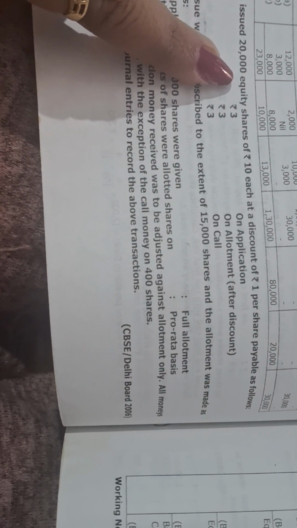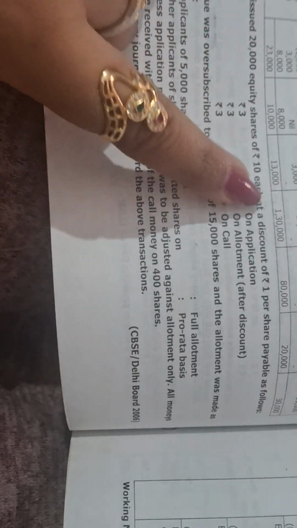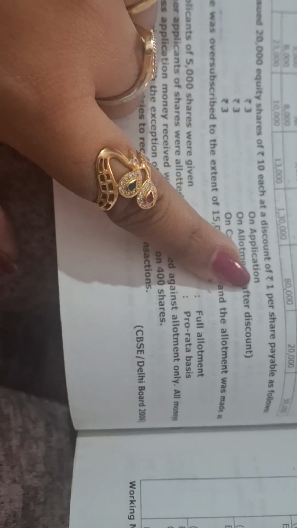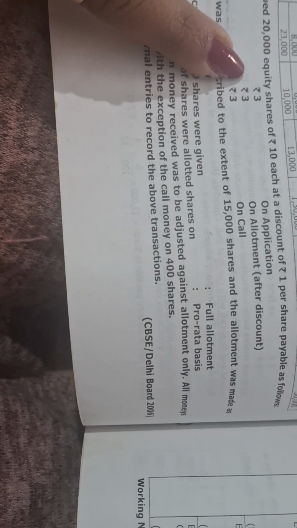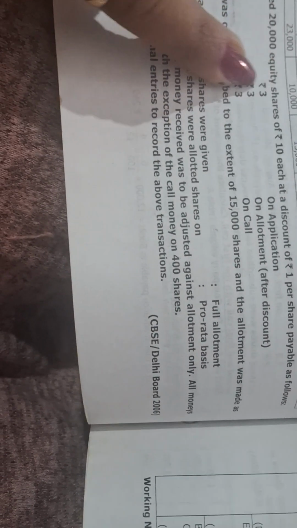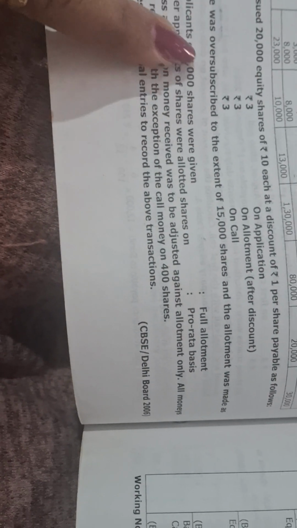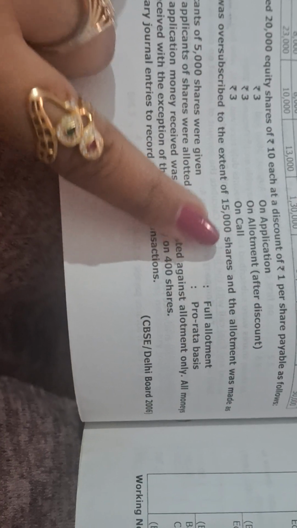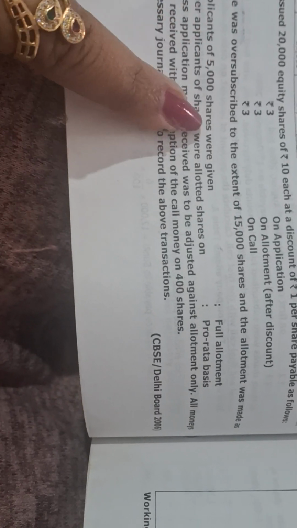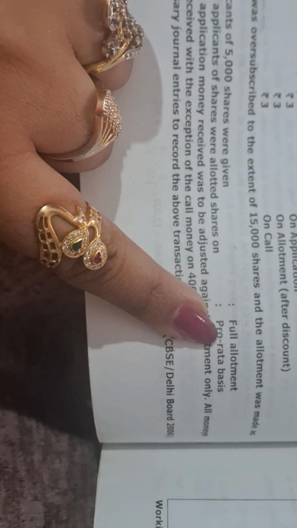First, X Limited issues 20,000 equity shares of rupees 10 each at a discount of rupees 1 per share. On application it is rupees 3, on allotment after discount it is 3, on call it is 3. So the total amount is 9. That is correct. The issue was oversubscribed to the extent of 15,000 and the allotment was made as follows. Applicants of 5,000 shares were given full allotment. Other applicants were allotted on a pro rata basis. Pro rata basis means applied over allotted.